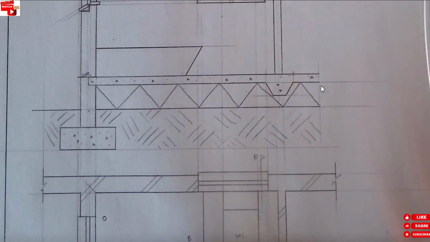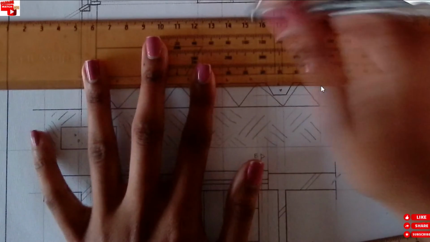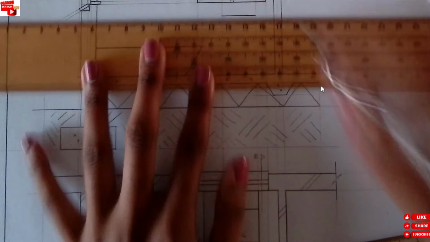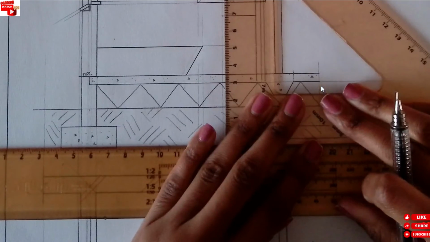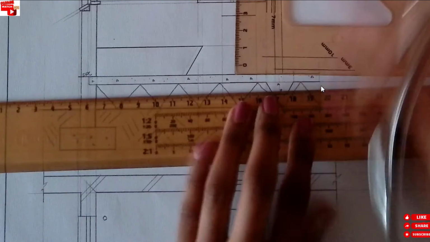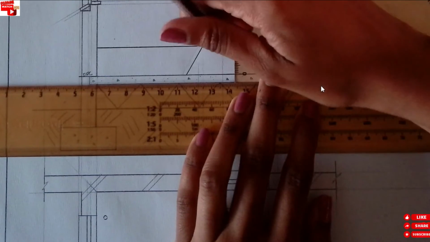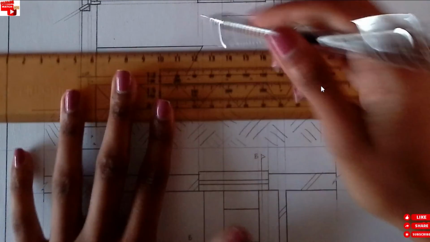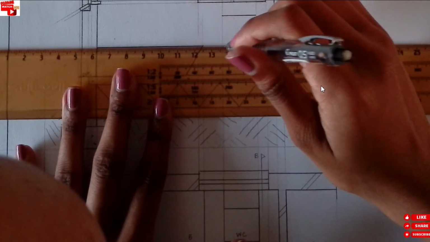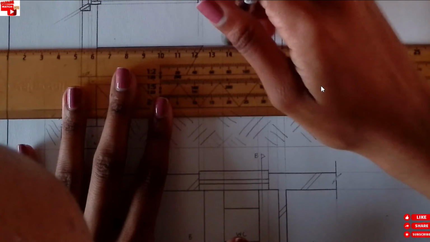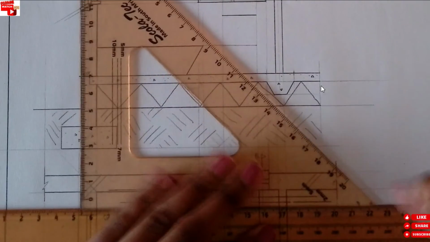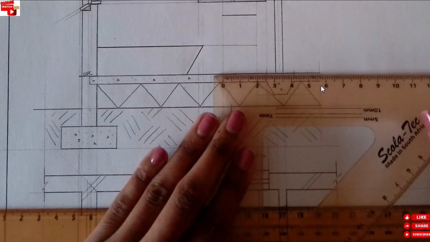Then where you sit is 16. Then half of this is 10.